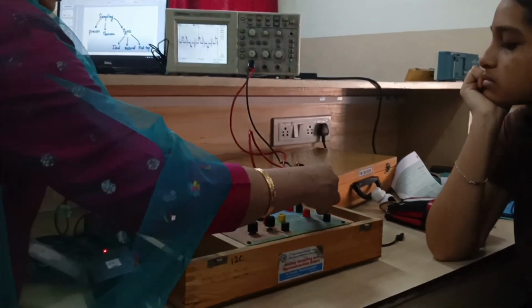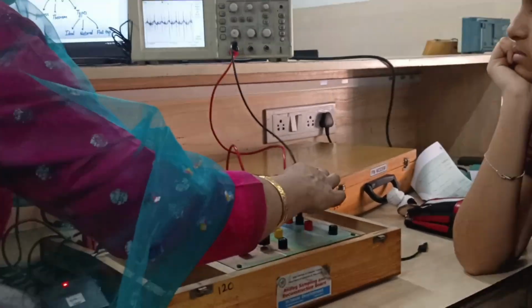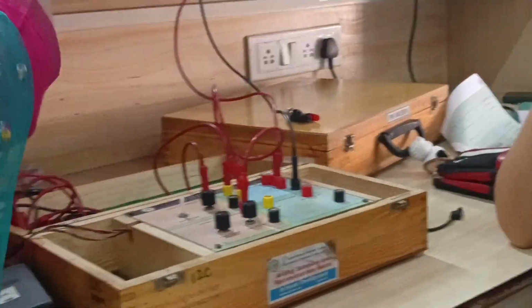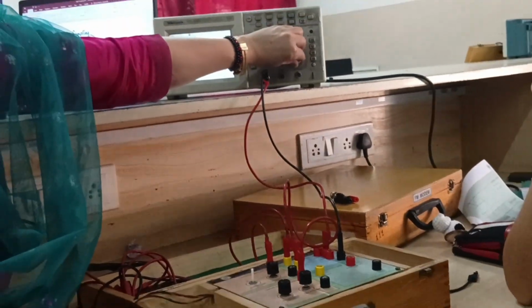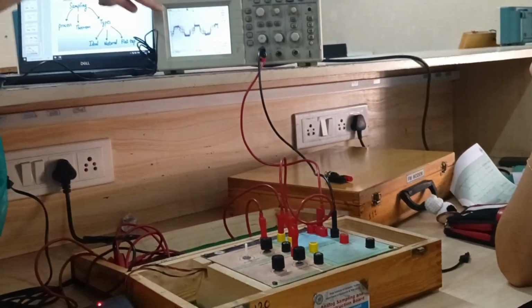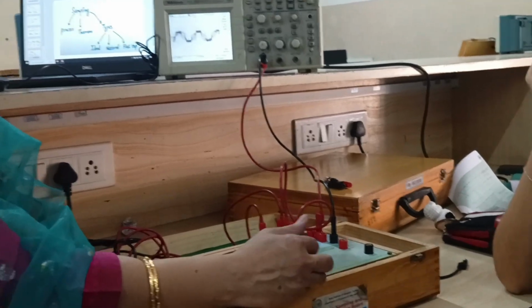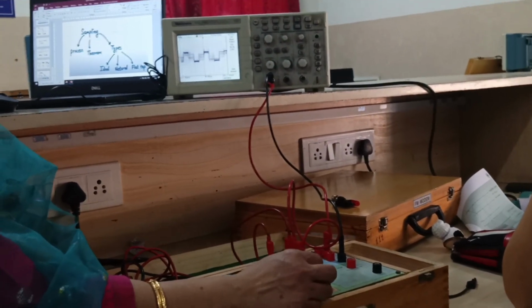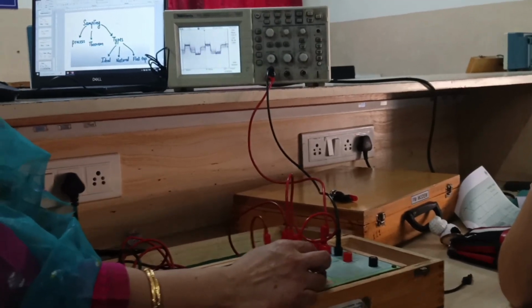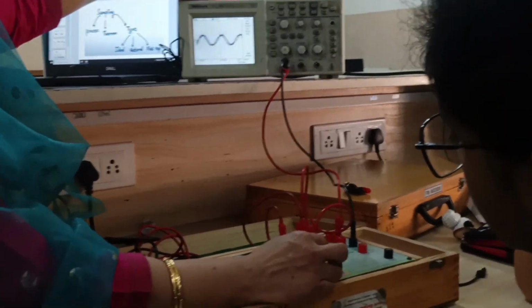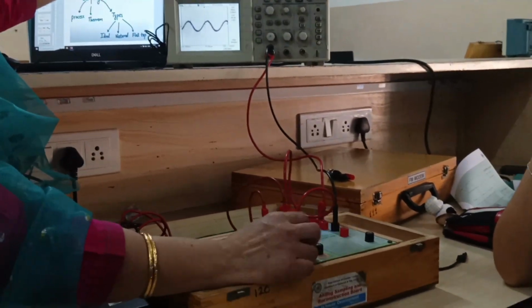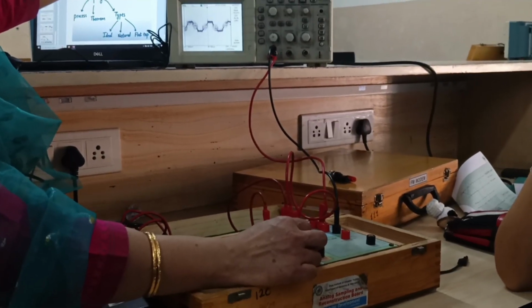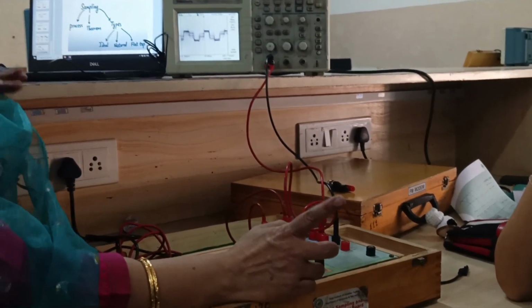Now next is, let us observe. This is which type of sampling? It is your flat top sampling. So all the tops of the samples are flat. So after that it is vanishing when all the tops are. So this is flat top sampling.